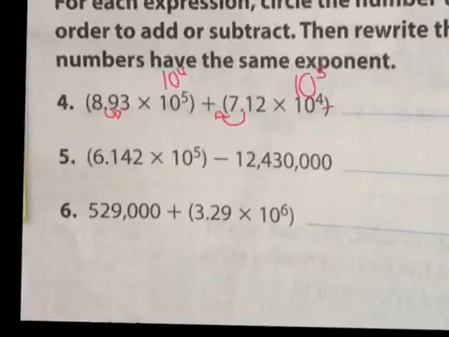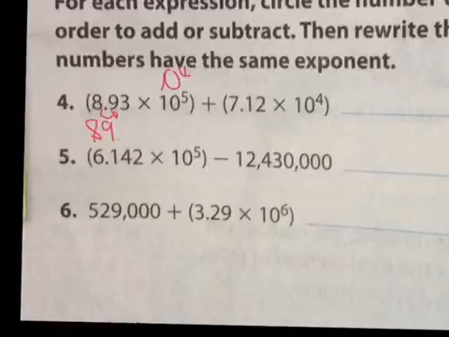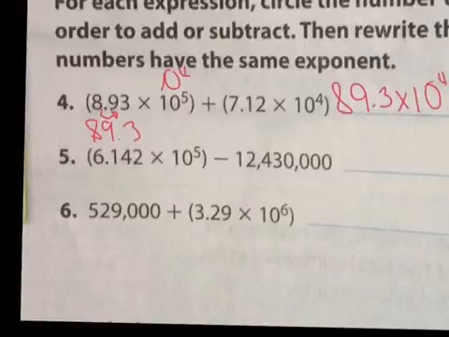So which one are we going to do? I think for the sake of working with whole numbers, let's put this one down to 10 to the power of 4, right? And let's move this guy over to the right so that he becomes 89.3. Okay? So we're going to change that one to 89.3 times 10 to the power of 4, and now we can work with both of them. I can now add this 7 to the 9 and this decimal 12 to decimal 30 over here, and then we keep the same exponent, 10 to the power of 4. Do you see that? Okay, let's try 5 and 6.